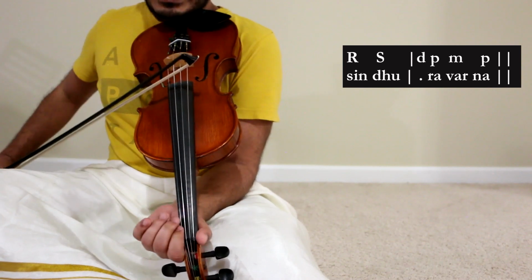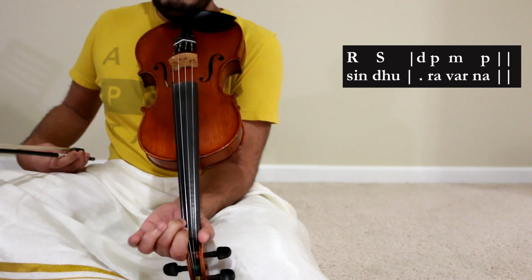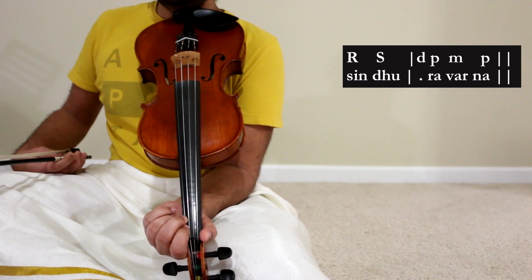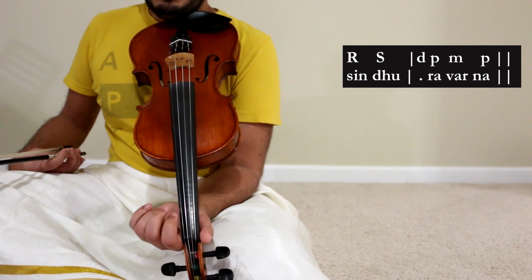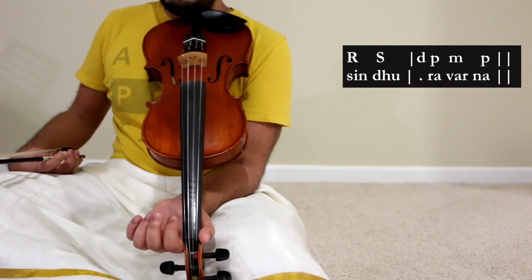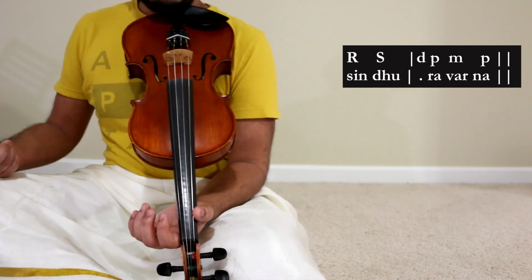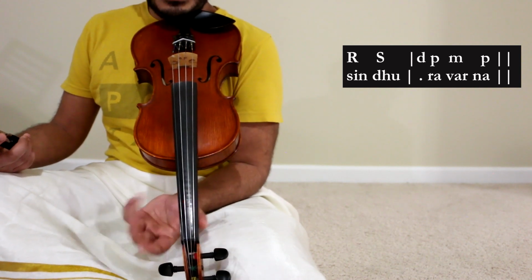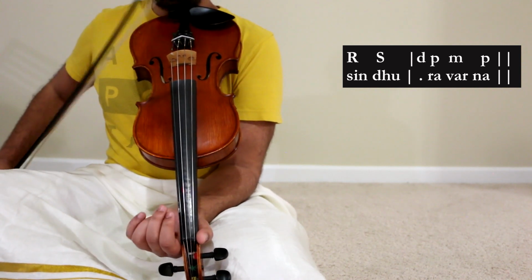Many people do this. They place the fingers here and then drag it. When you do that, you are actually placing the fingers on Chatushruti Daivata. So, you should never play the notes that are not in that particular raga. Always be careful where you are placing your fingers and dragging them. Okay. So, the re should come from pa.